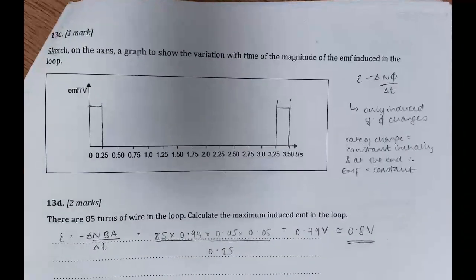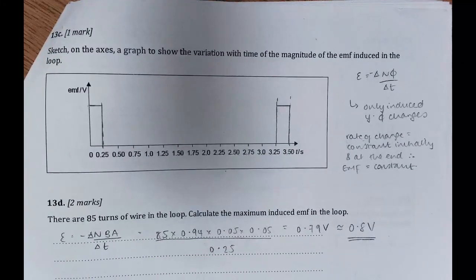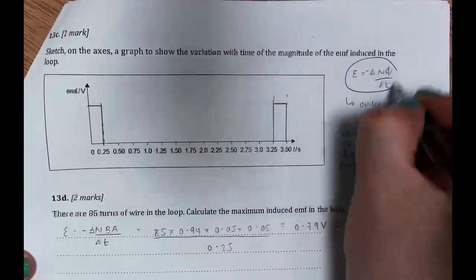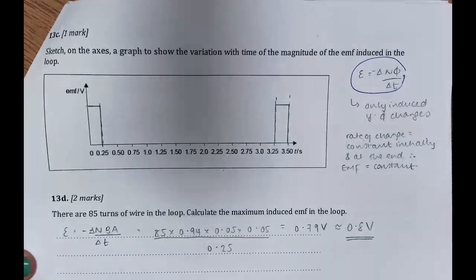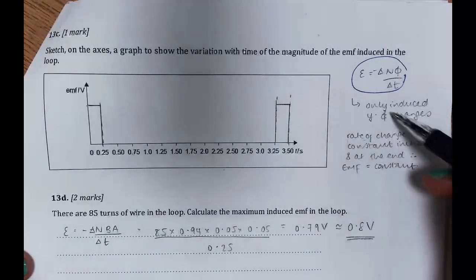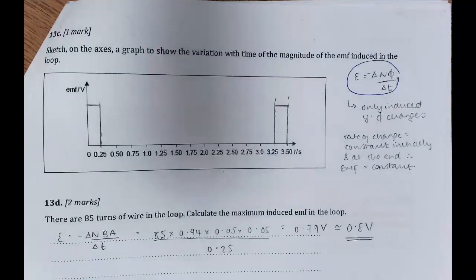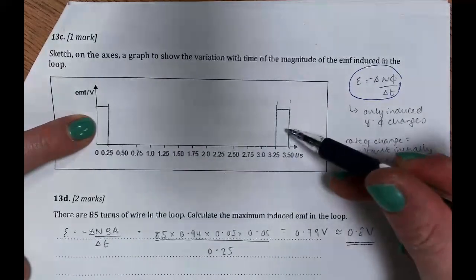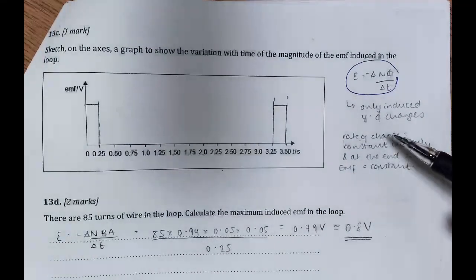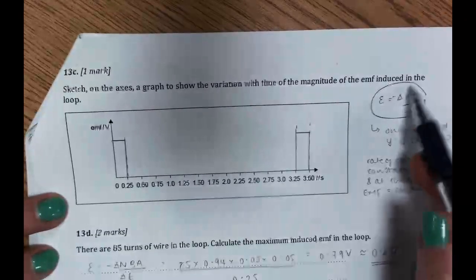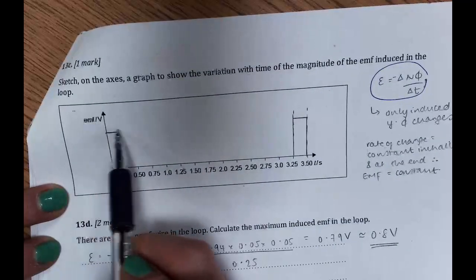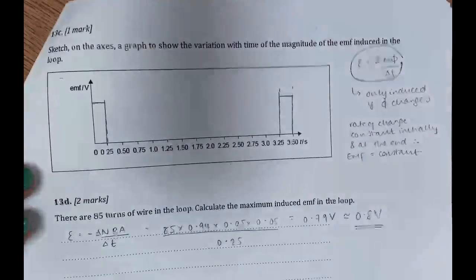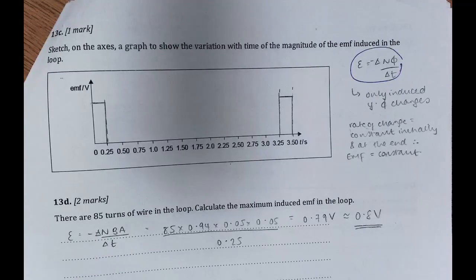Sketch on the axes a graph to show the variation with time of the magnitude of the EMF induced in the loop. Well, EMF is rate of change of flux linkage. It will only induce an EMF if there is a rate of change of flux. This only happens during the first 0.25 and the last 0.25. We know that the rate of change of flux was constant because it was increasing linearly. So the value is going to be constant. The rate of change of flux linkage is constant. So during that time, we've got a fixed value of EMF. Okay, so we should have a square wave there.